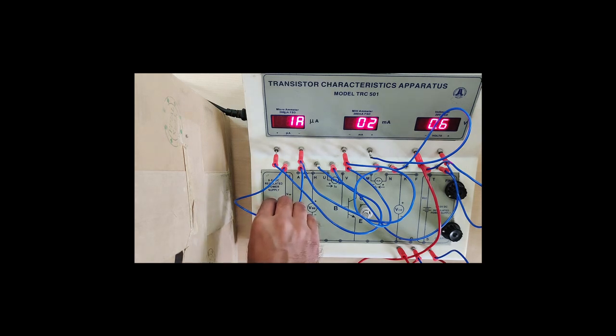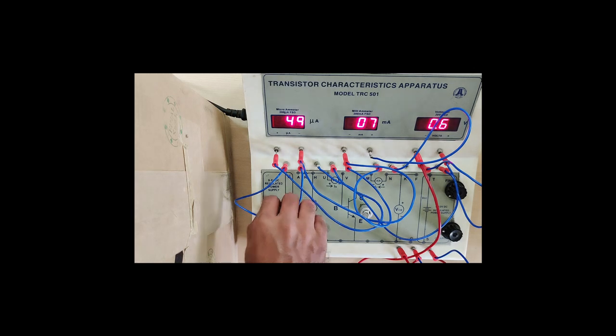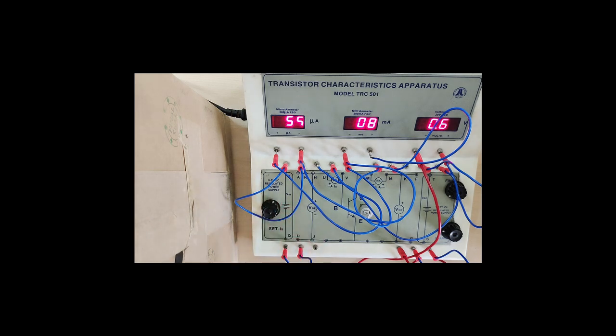18 microamperes, 22 microamperes, 26 microamperes, 28, 32, 36, 40, 45, 48, okay, 49 microamperes, 54 microamperes. So basically what is happening, the voltage is staying constant at 0.6 volt and the current is increasing.